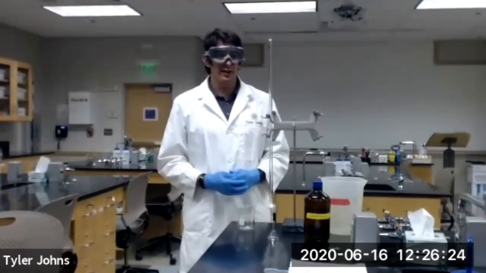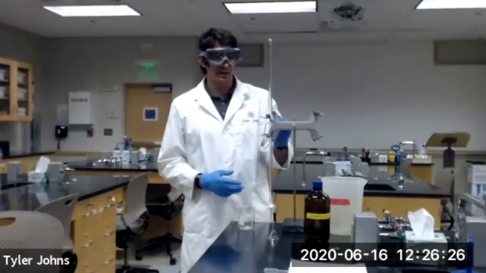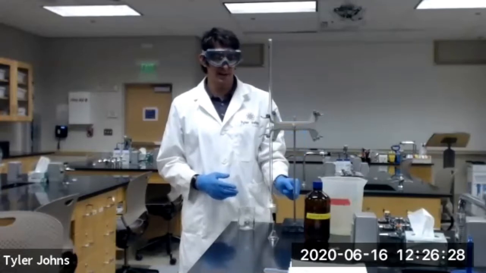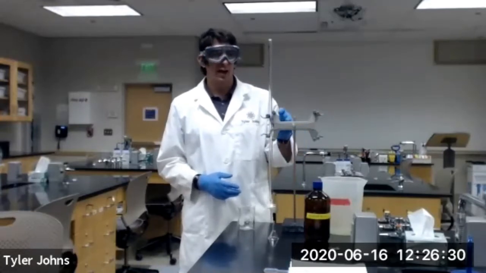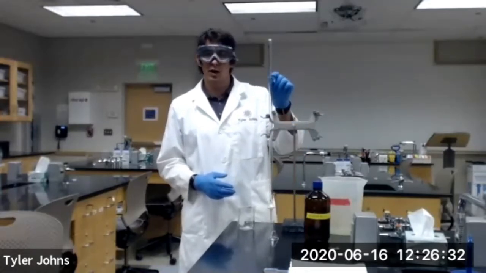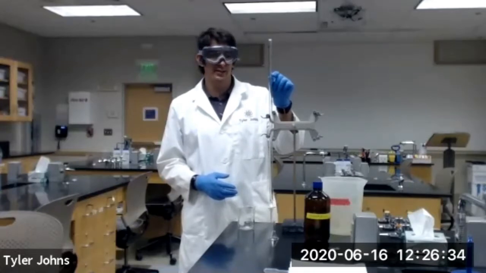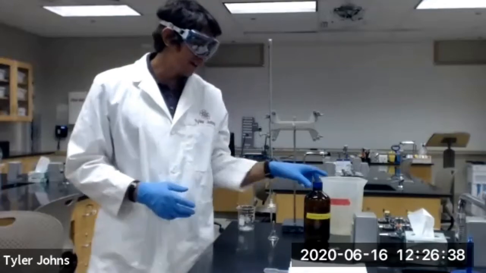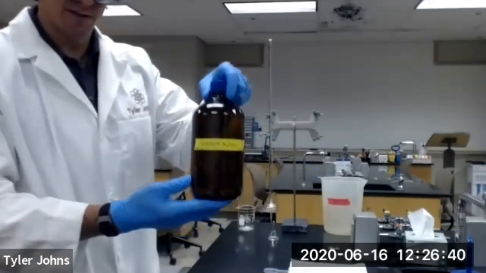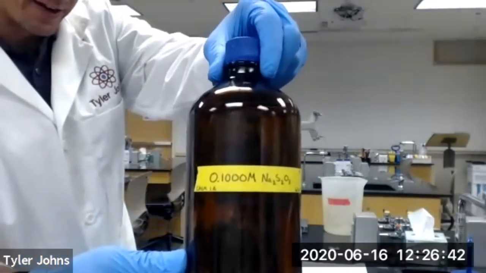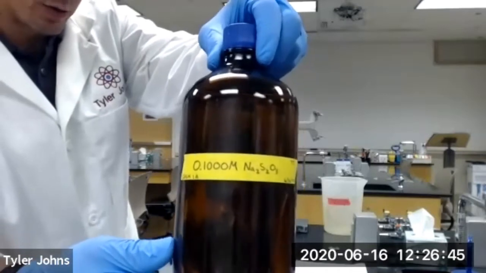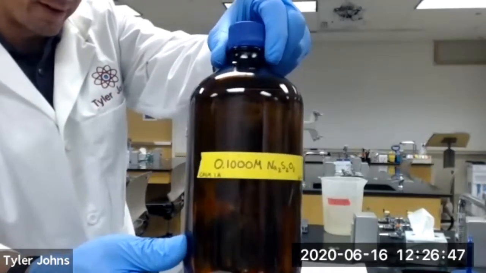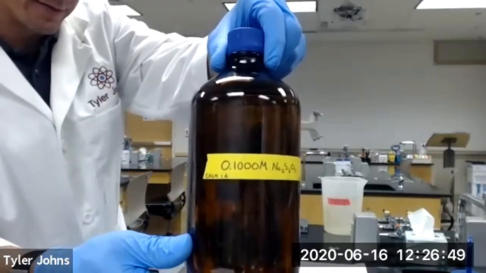Okay, so I've gone ahead and set up a burette which is secured to our equipment stand using a burette clamp. I've already previously washed our burette with deionized water. What we're going to do now is take 5 milliliters of our standard solution, which is 0.100 molar sodium thiosulfate.